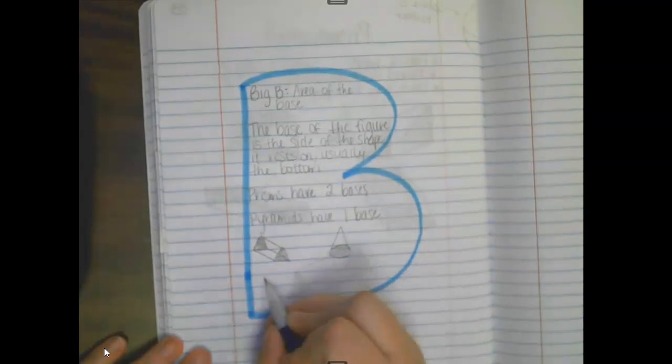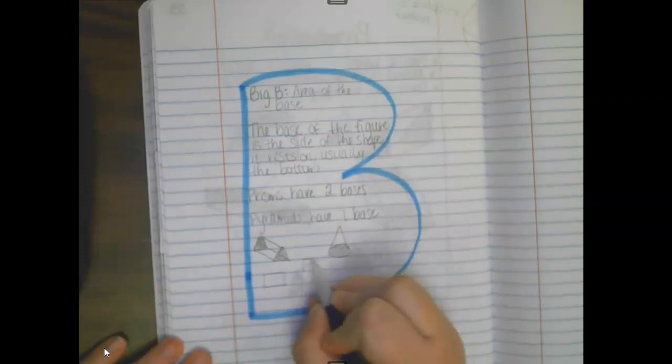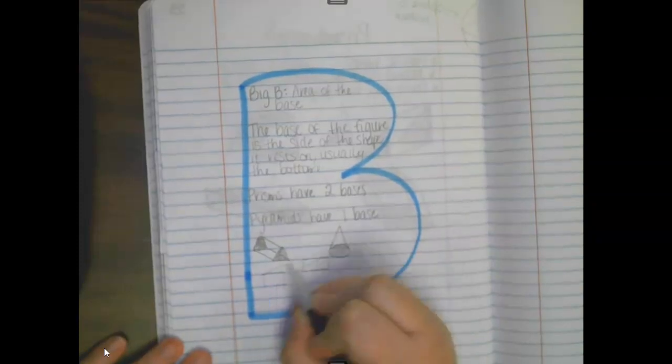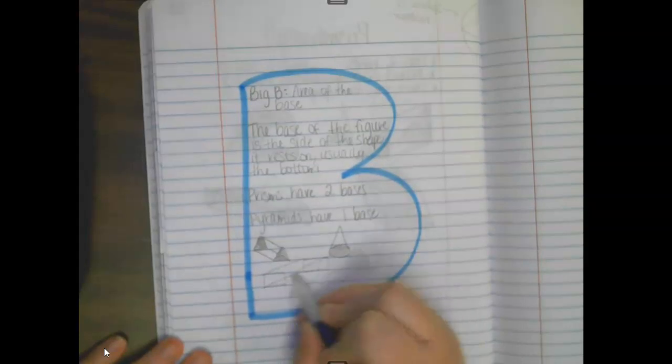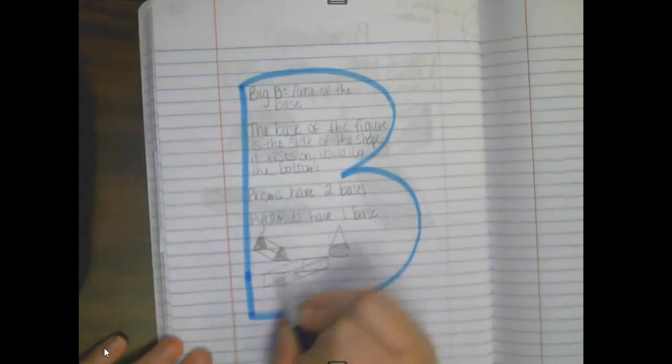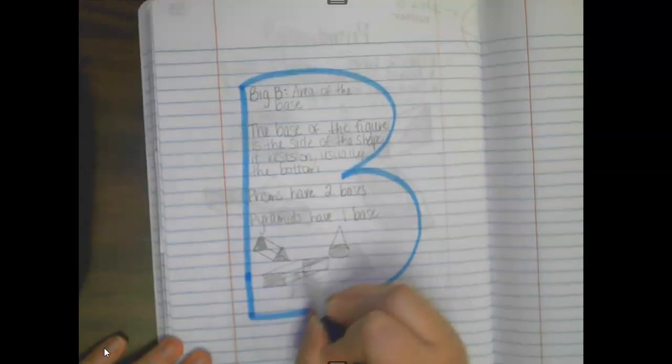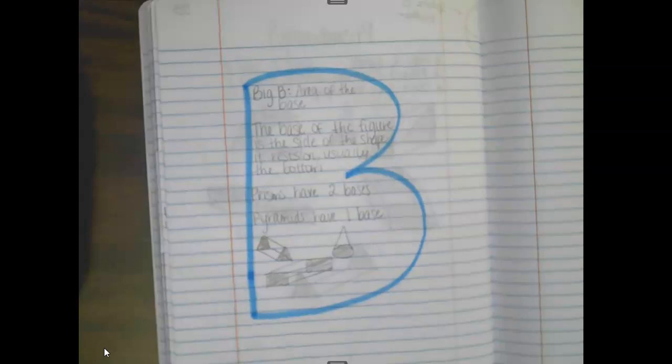If I look at a rectangular prism, it actually can be any of the sides as long as you choose the other side that's parallel to it to be the other one. So those are all my bases.